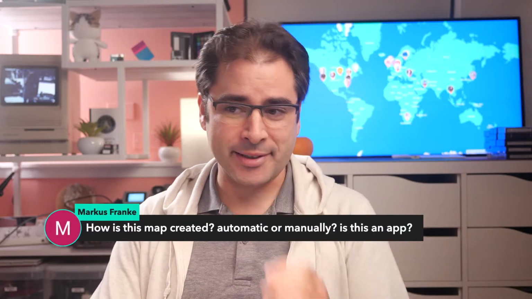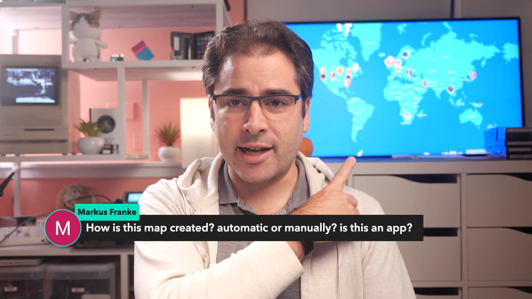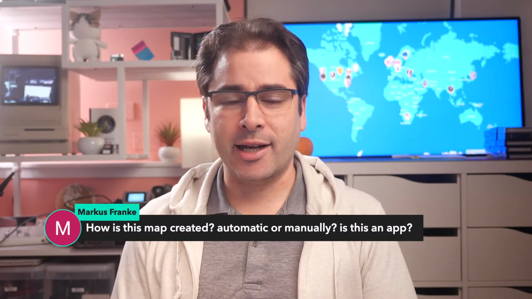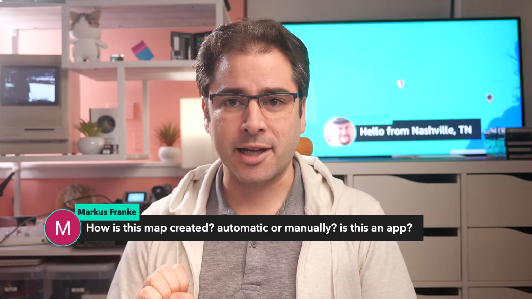Marcus asked, "How is the map created? Is it automatic or manual? Is it an app?" So the map that you see there is a bunch of JavaScript that I wrote a while ago, and some PHP that uses the Google API, which is not terribly pleasant to use. So it is not an app. It is not an off-the-shelf thing. However, there is a pretty good option.